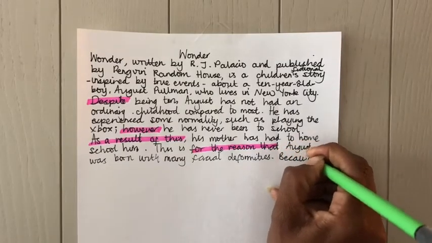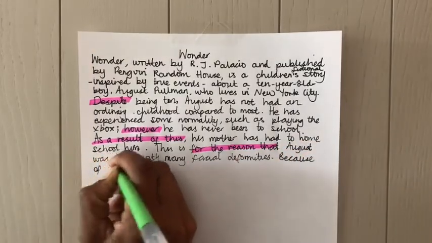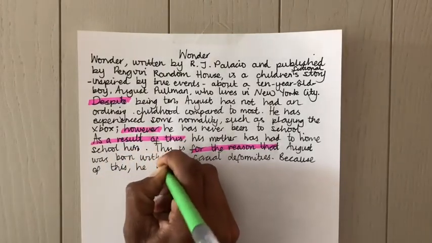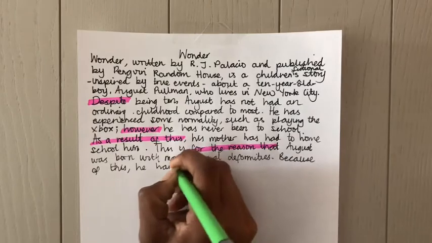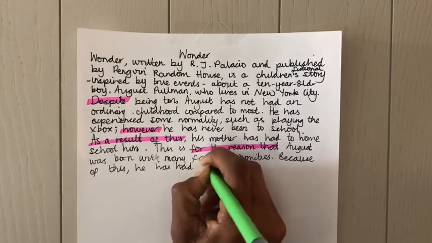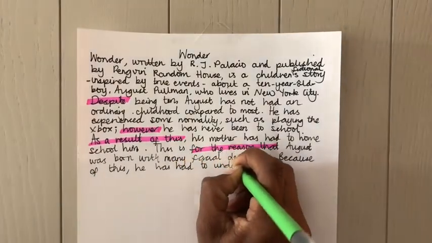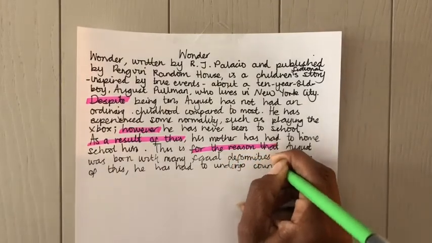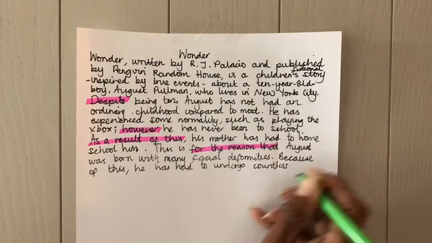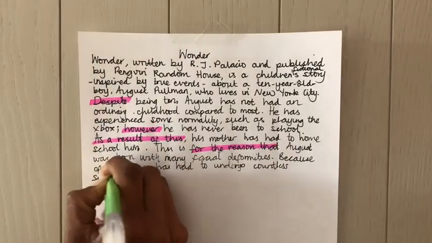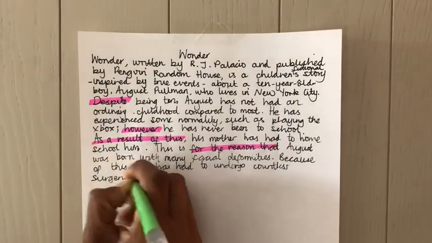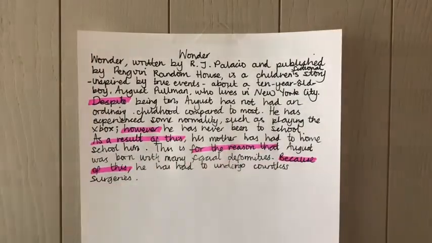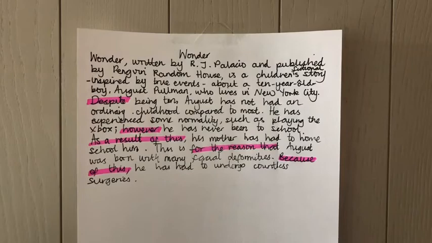Right, another causal conjunction. Because of this, he has had to undergo countless surgeries. So because of this, another causal conjunction which is explaining the consequence of that.